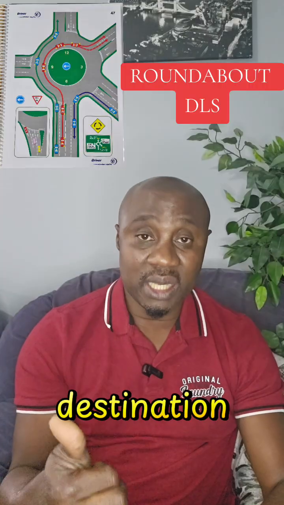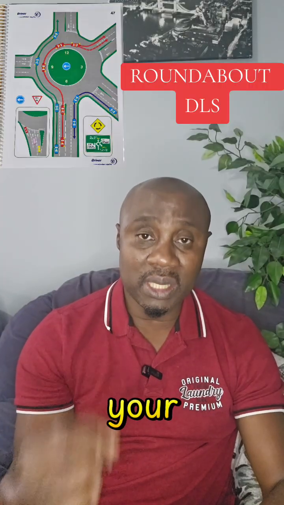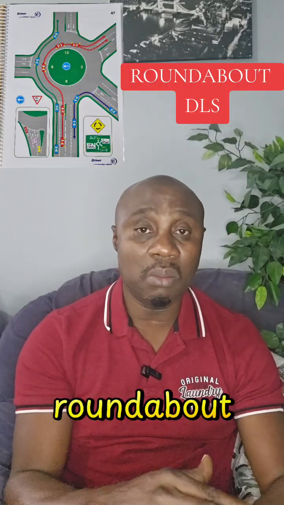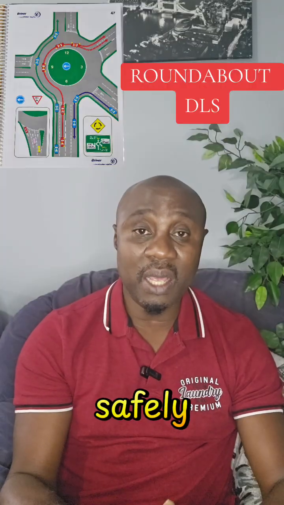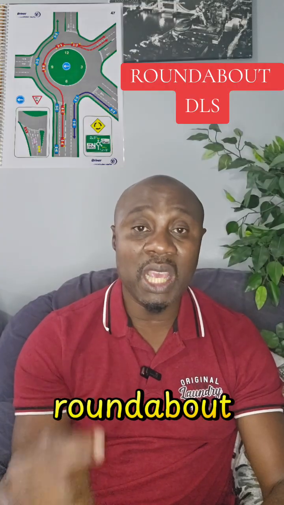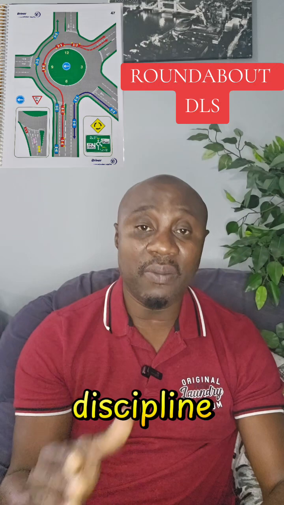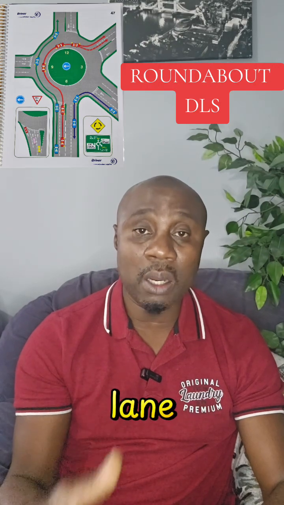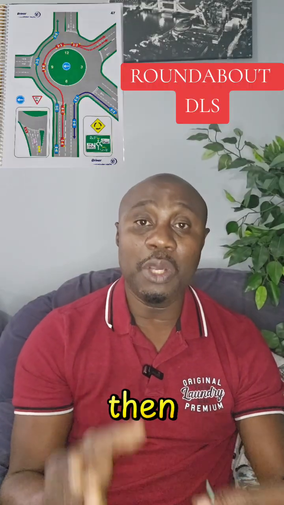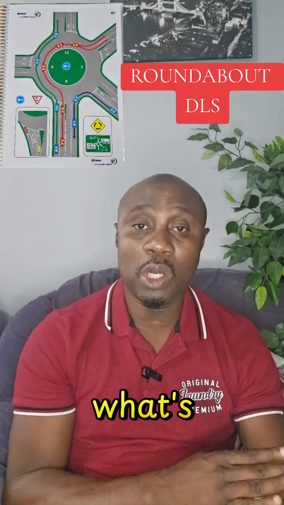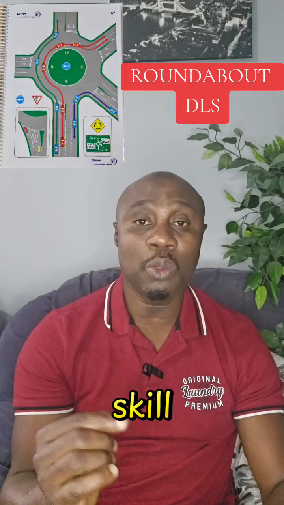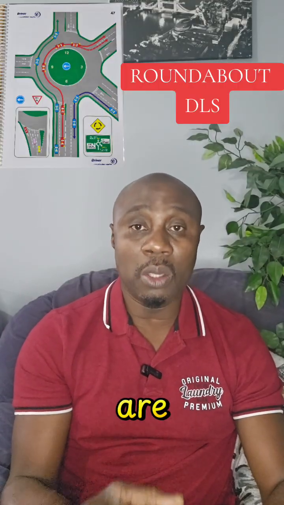DLS: destination, your lane, and your signal. This is going to guide you to navigate yourself around the roundabout efficiently and safely. Always remind yourself, whilst on the roundabout, to keep lane discipline. It means that if you're on the right, keep your right lane. Do not drift to your left unless you are exiting. Then you can check your center mirror to know what's on your left before you bring your car out. Discipline is an essential skill that you need as a learner when you are on the roundabout.